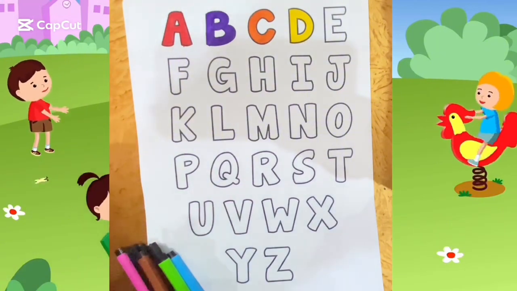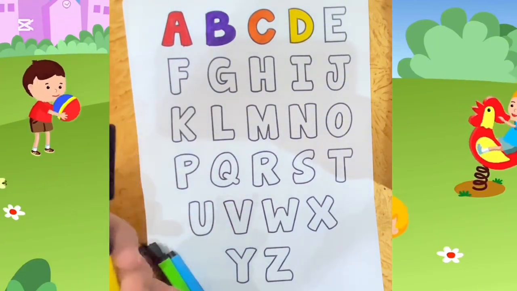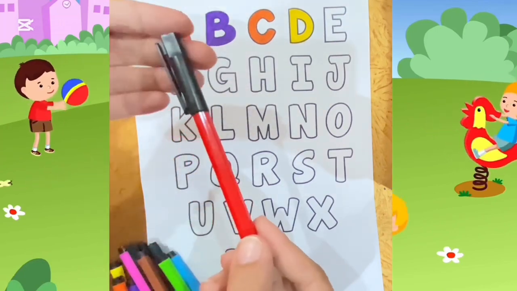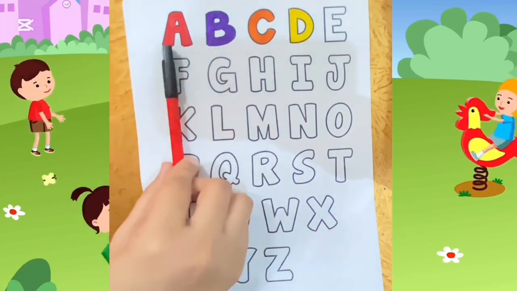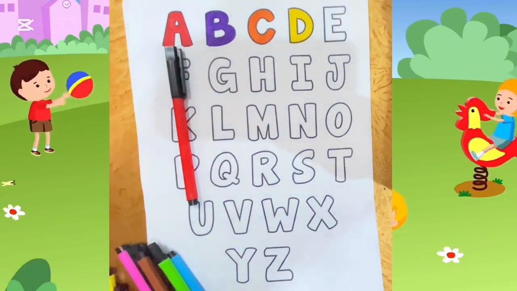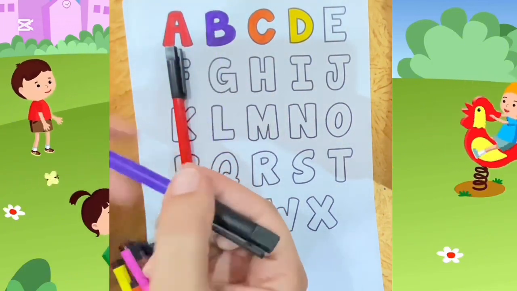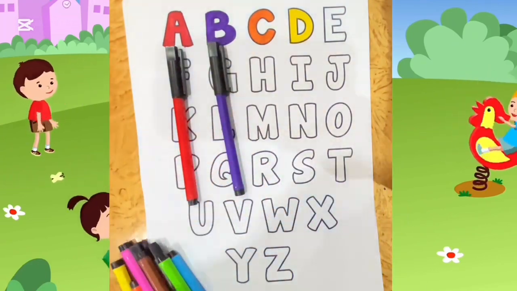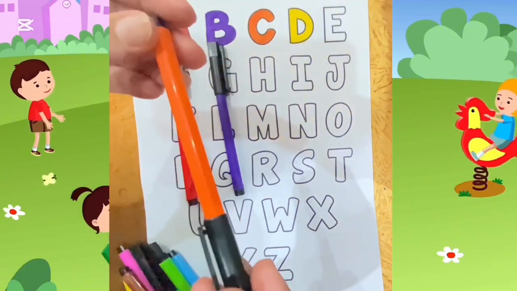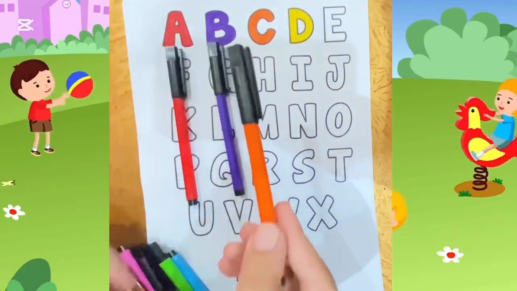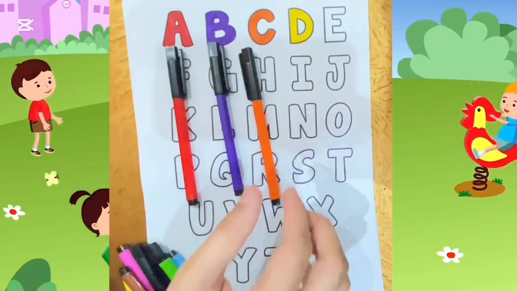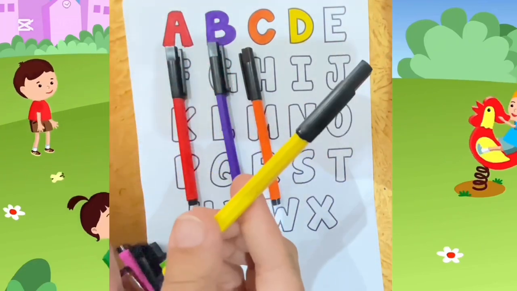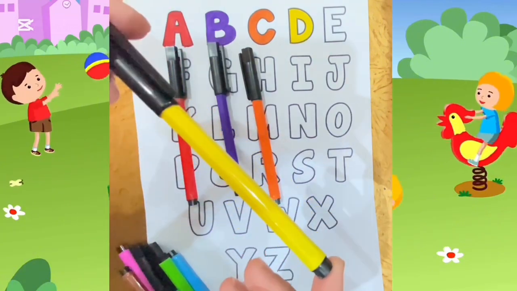Hi kids, let's learn some alphabets and some colors. Let's start. Can you tell me what is this? Yes, this is letter A and this is red color. We fill the letter A with red color. This is letter B and we fill the letter B with purple color. This is orange color. We fill the letter C with orange color. Wow! This is yellow color and we fill the letter D with yellow color.